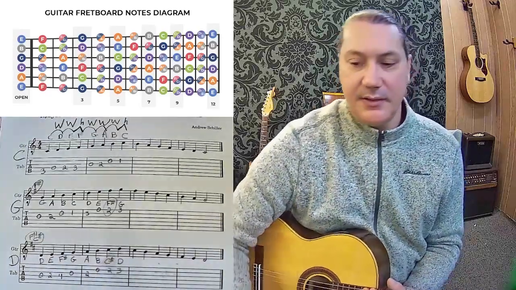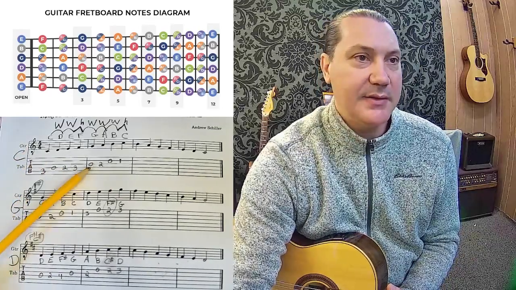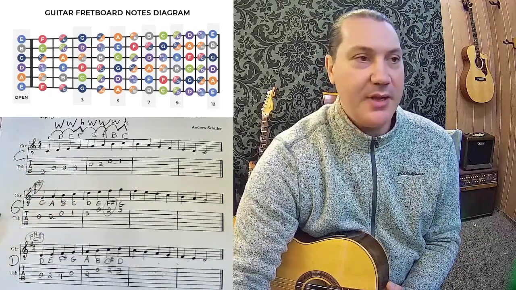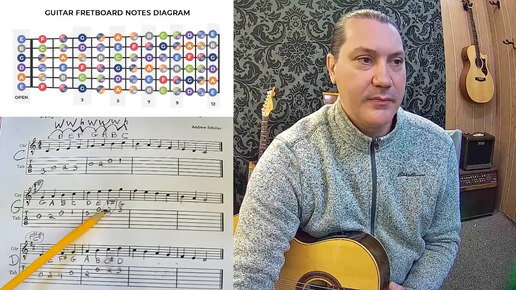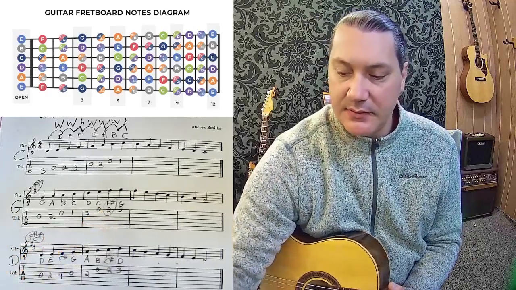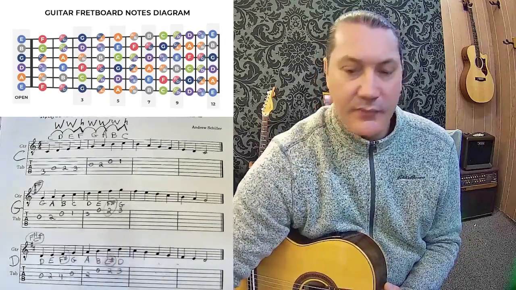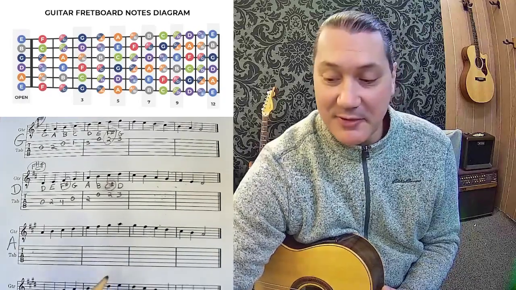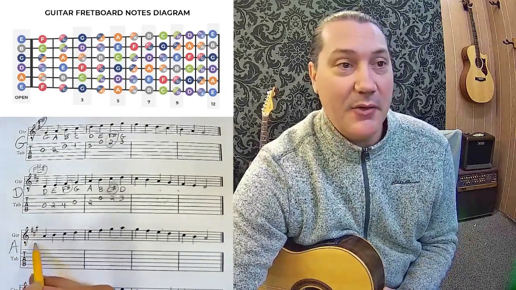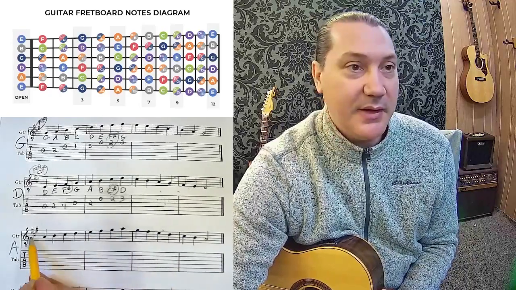Here's the answer. C has 0 sharps or flats. G has 1 sharp in it. D has 2 sharps in it. A is going to have, you guessed it, 3 sharps in it. Okay, I'm going in order. I'm adding 1 sharp each time. A is going to have 3 sharps.